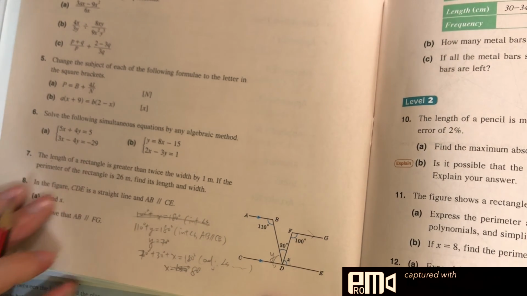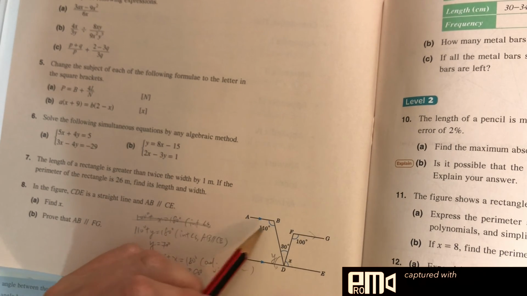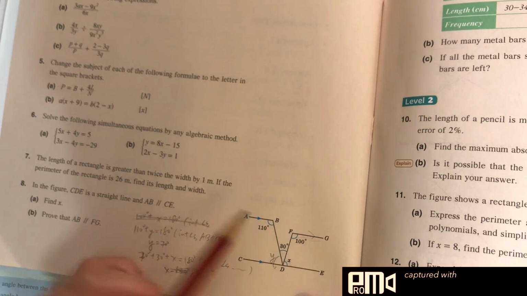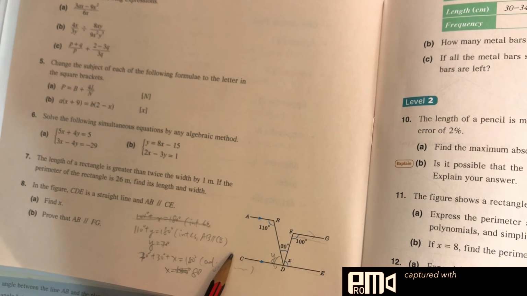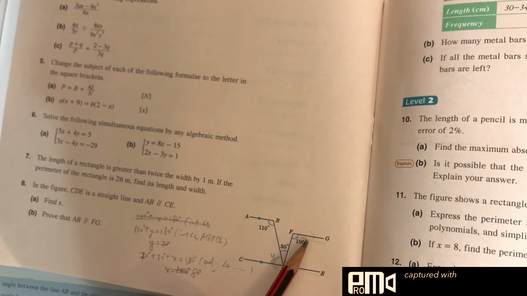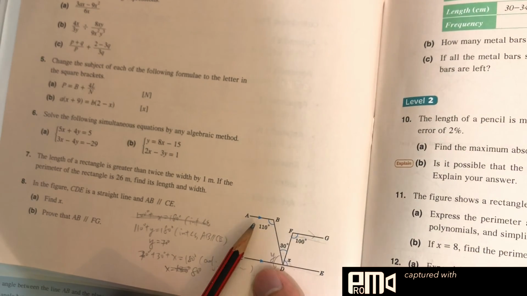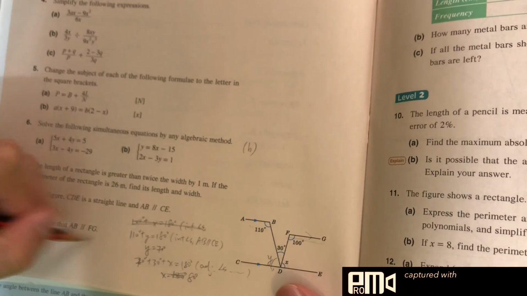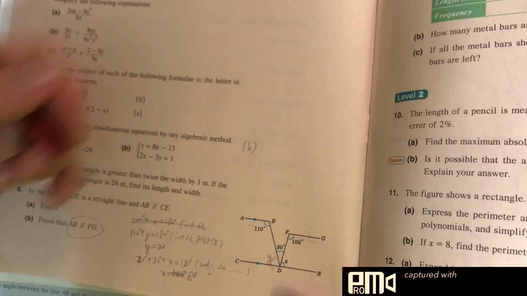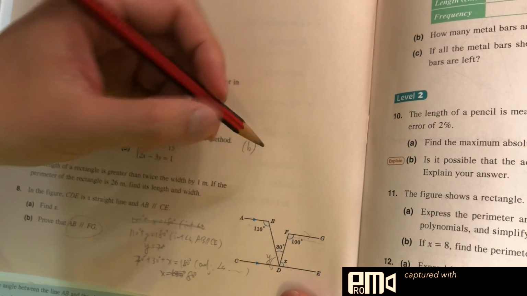Okay, x is 80. So prove AB and FG are parallel. So you have to prove FG and CE parallel. Then if these two are parallel, then these two are parallel. So step by step, part B. You want to prove this. This is the last step, okay? First step, you prove these two parallel.